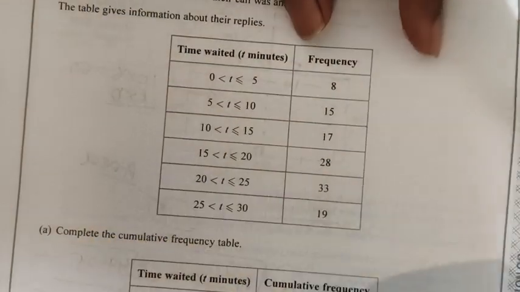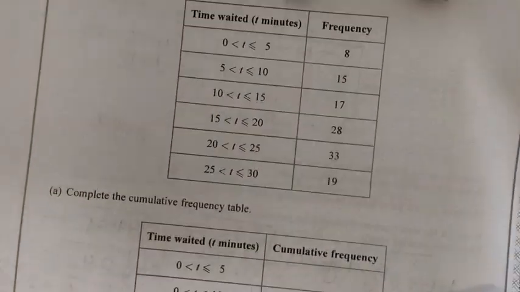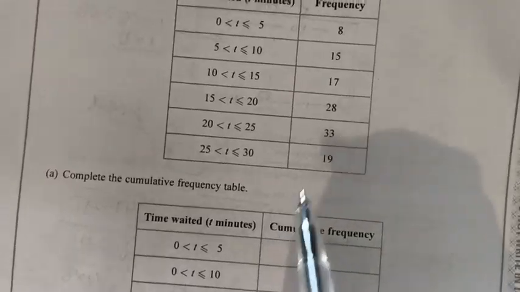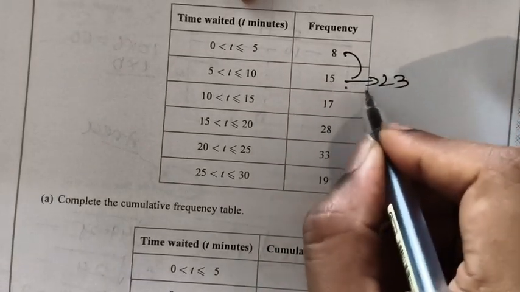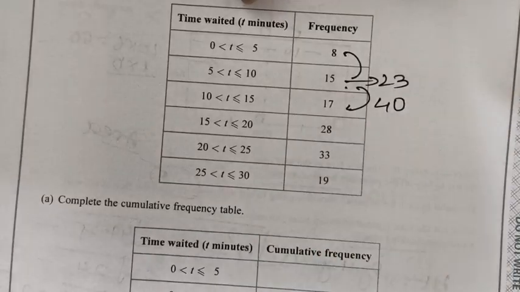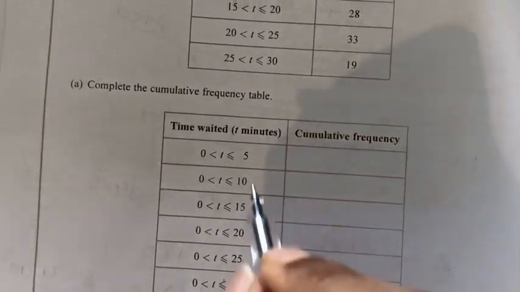Correct? So cumulative frequency, I hope you know the meaning of cumulative frequency. You just keep on adding up everything from the top. Correct? So 8 plus 15 is 23. 23 plus 17 makes it 40. That is the purpose of cumulative frequency.